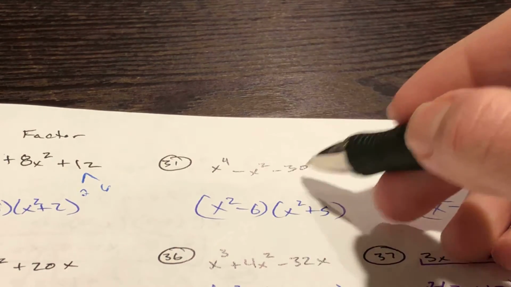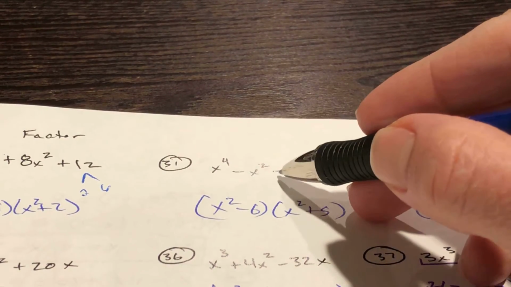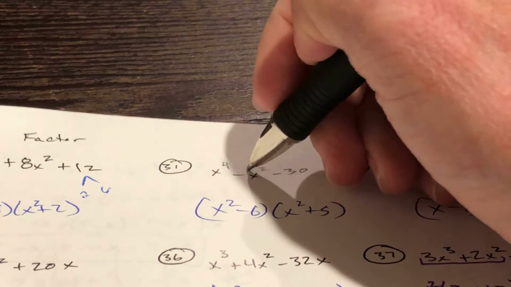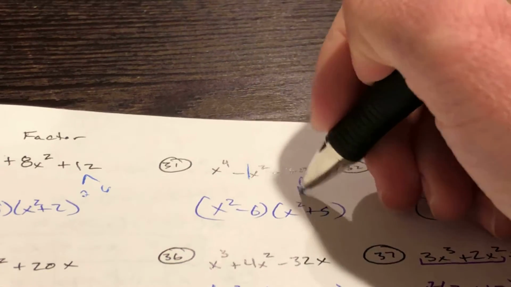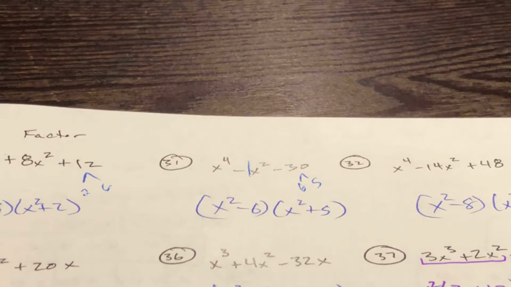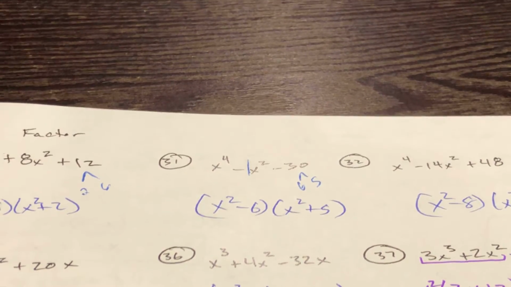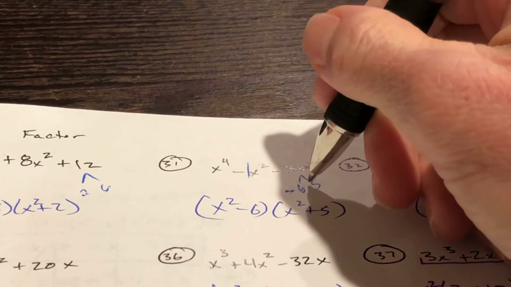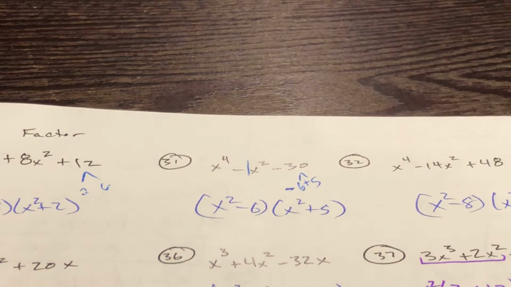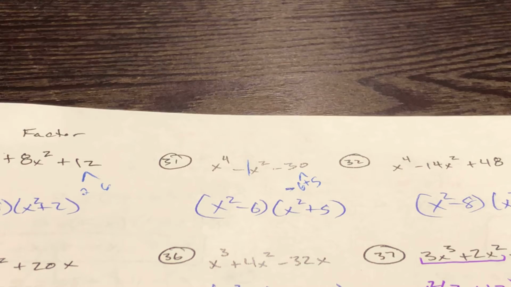Sorry, it's kind of a lighting issue there. What multiplies to 30? And because it's negative, differs by 1. That is 6 and 5 first. 6 and 5 multiply to 30, and they have a difference of 1. Now, the middle term is negative, so the bigger factor, which always matches the middle term, has to be negative. X squared minus 6x squared plus 5.